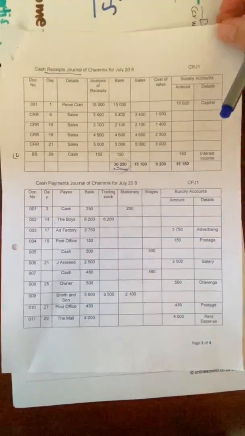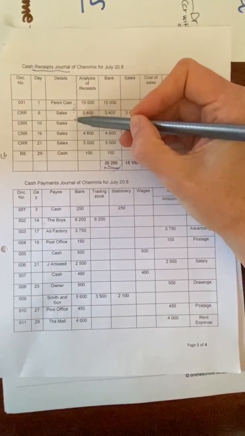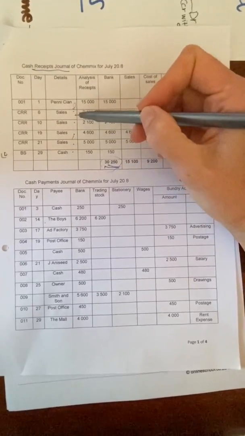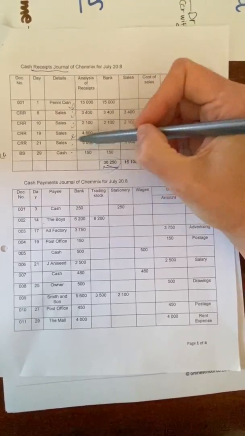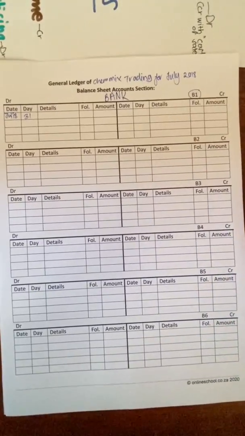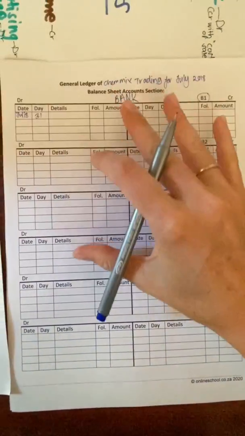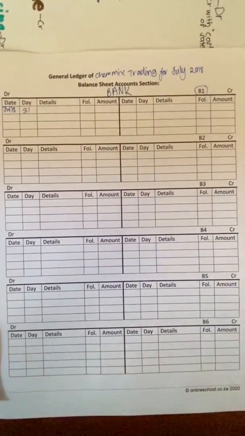So we cannot write down every single one of these transactions in the general ledger, because that's actually what the contra account requires us to do. We would have to take each of these transactions and put them somewhere in the general ledger, here on the right-hand side, on the credit side. We can't do that, because the whole point of the general ledger is to summarize the journals, and that would in fact create a huge amount of work for us.